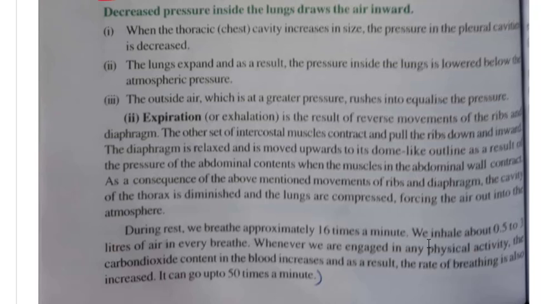So this is expiration. During rest we breathe approximately 16 times a minute. So when you are at rest, if you count how many times air is going inside you and coming out, it is on average 16 times. We inhale about 0.5 to 3 liters of air in every breath. So in every breath we are taking in 0.5 to 3 liters of air.